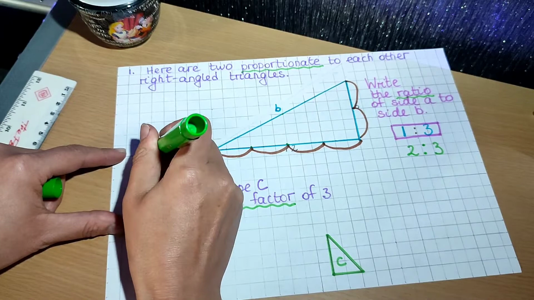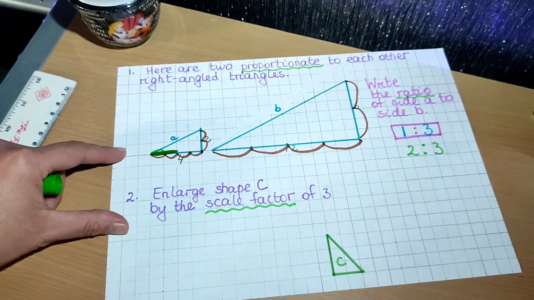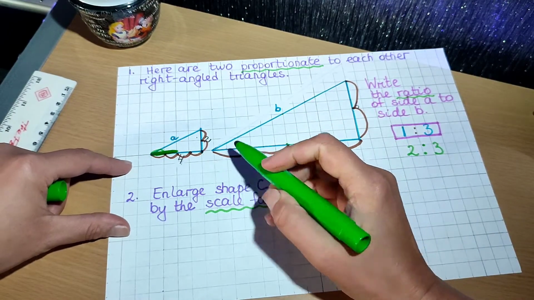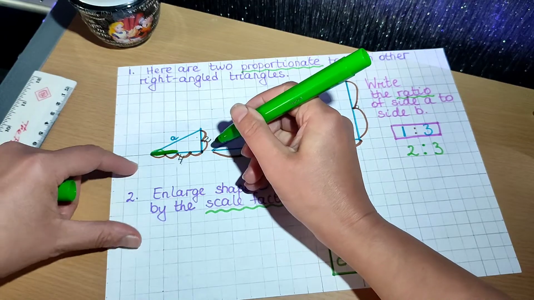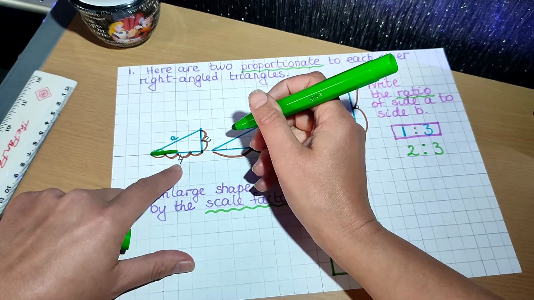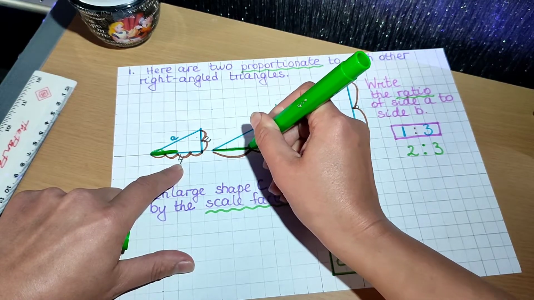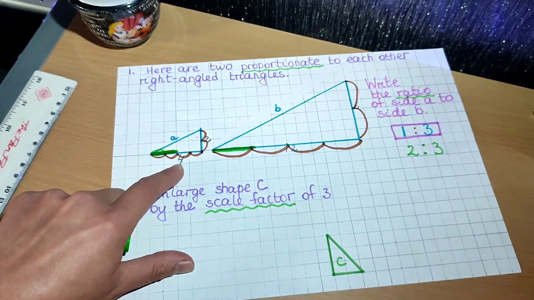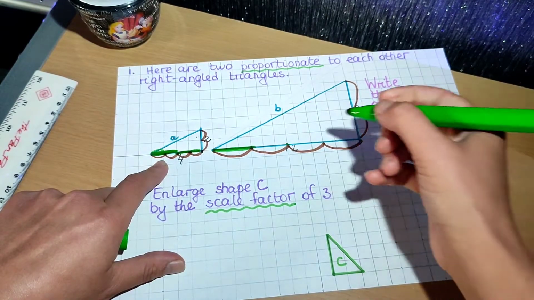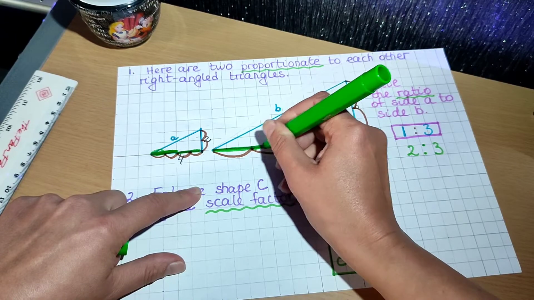So I'll have 2 squares here. Look, 2 squares. For every 2 squares, I'm going to have 3 squares on this side. So that's 2 squares. And on this side, I'm going to draw 3 squares instead. Can you see? 3. Okay, then I have another 2 squares. And on my enlarged triangle, I'll draw 3 squares instead, like that.